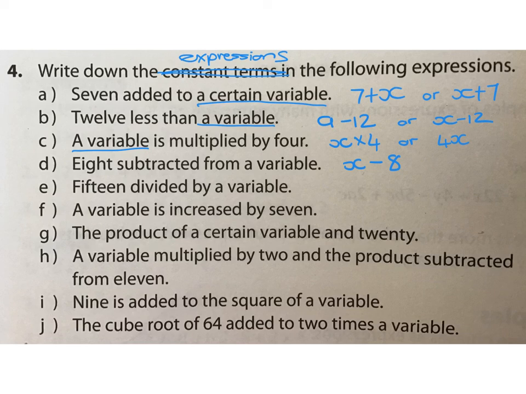15 divided by a variable would be 15. There we go. 15 divided by x or any other letter. A variable is increased by 7. The product means times. The product of a certain variable and 20.